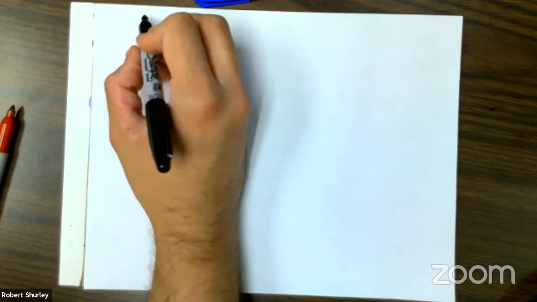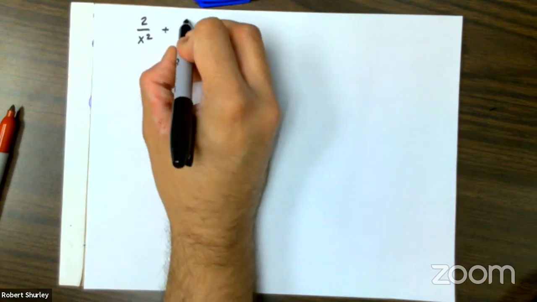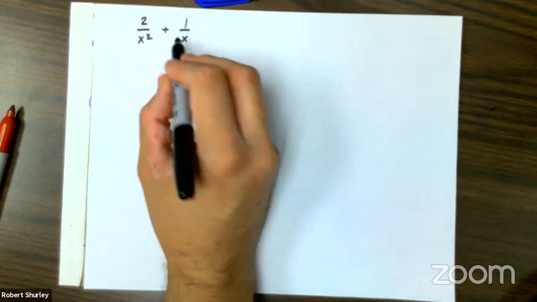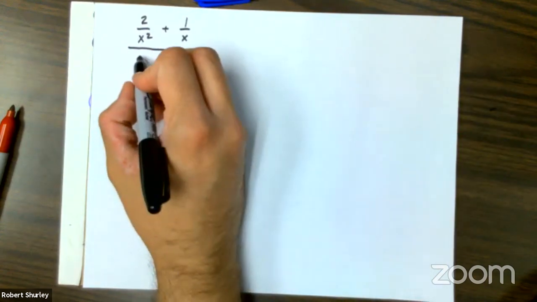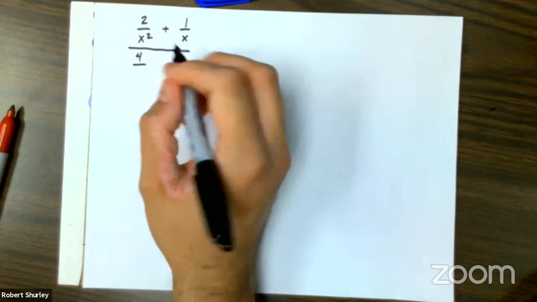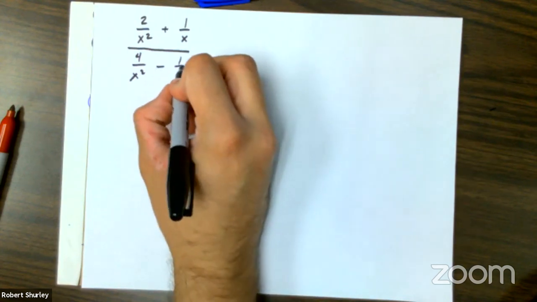So let's look at one that has just a bunch of fractions. Let's say we had number 14. 2 over x squared plus 1 over x. I'm going to write these kind of wide apart from each other because I know I'm going to be multiplying things with the fraction. This is number 14 in the book. All over 4 over x squared minus 1 over x. It's not crazy that we have 4 fractions. This is more like the ones we did before, isn't it? This is a lot like that.